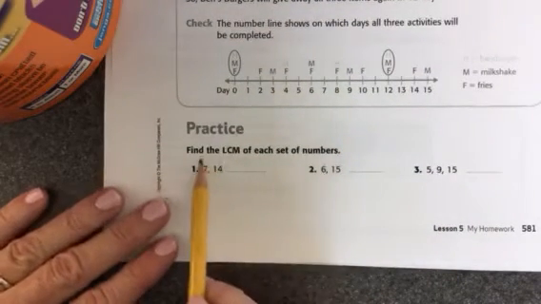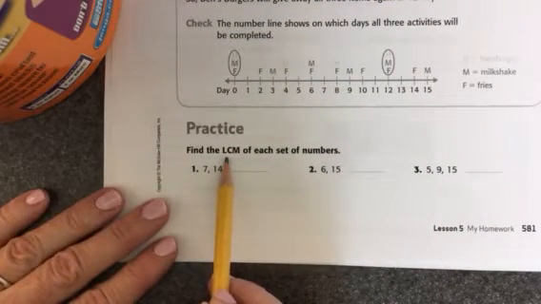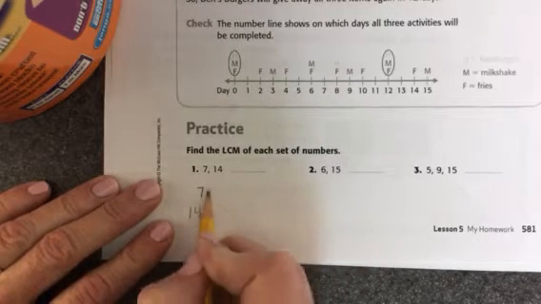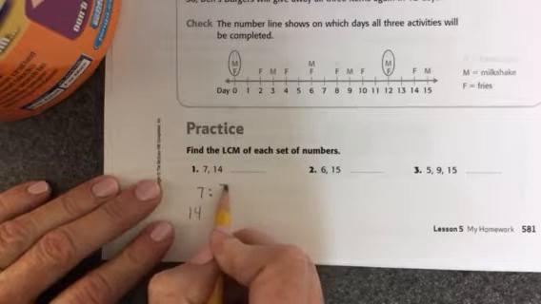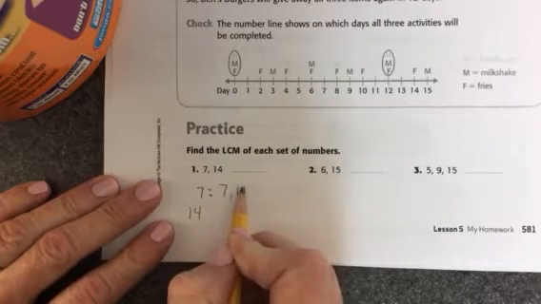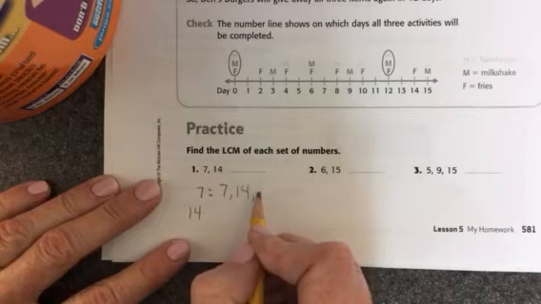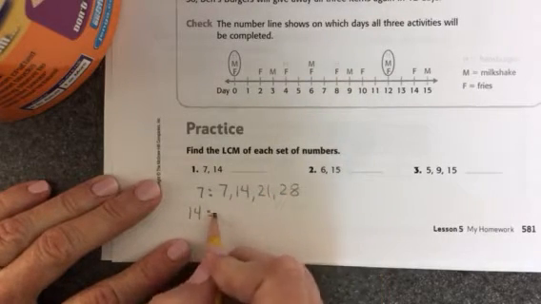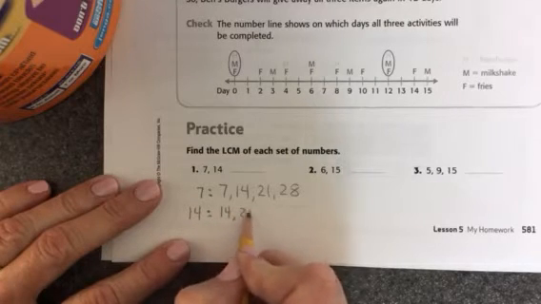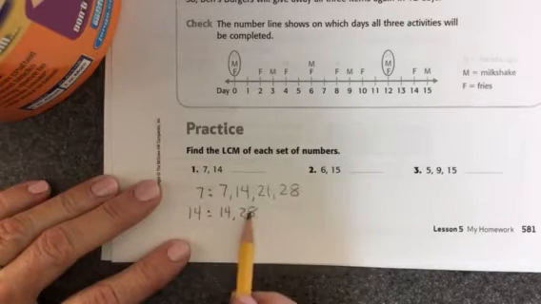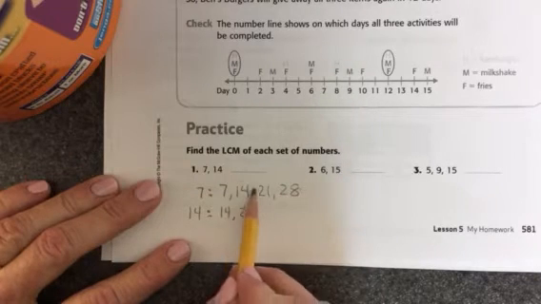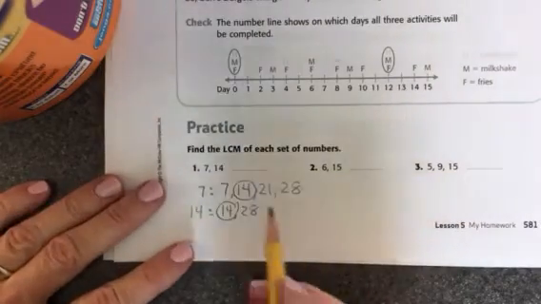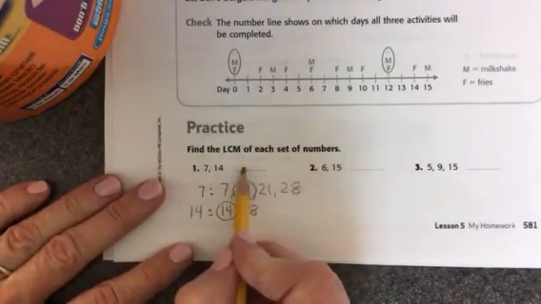Okay, let's go to the practice. You're going to find the lowest common multiple of each set of numbers. So you'll write the number 7 and the number 14, and then write the multiples of 7. I like to do about 3 or 4 of them, unless I can see, I can already see some common multiples. And I am going to choose the smallest one. That's why it's called the least common multiple, because I'm going for the smallest one and then write the number.